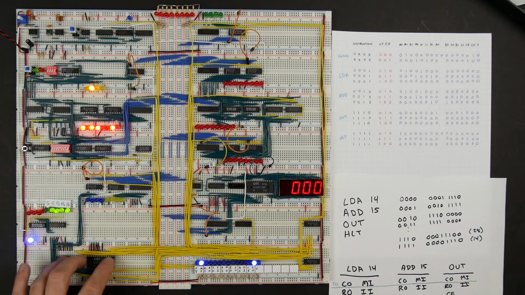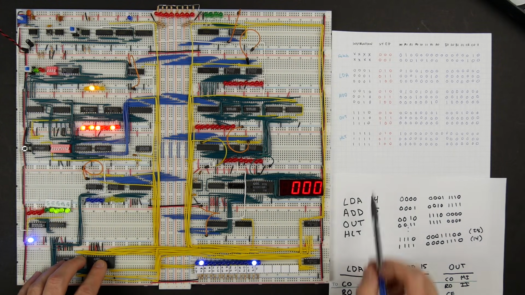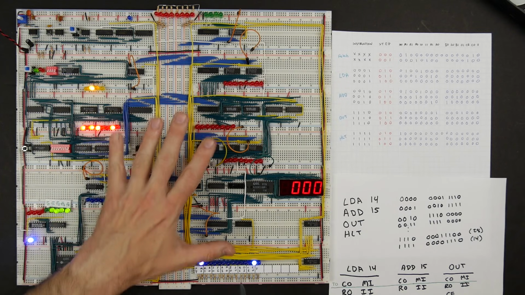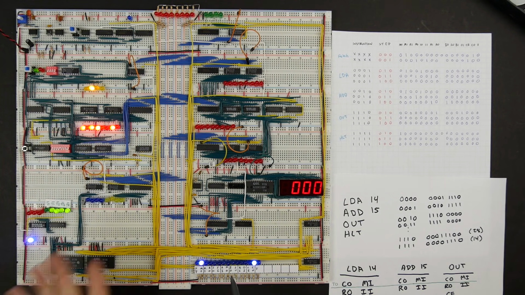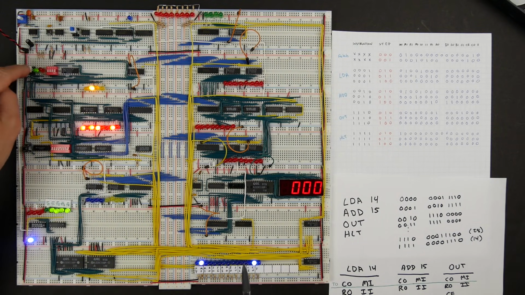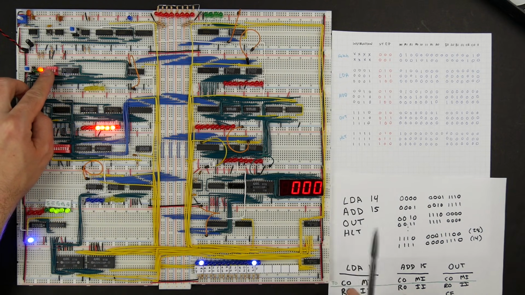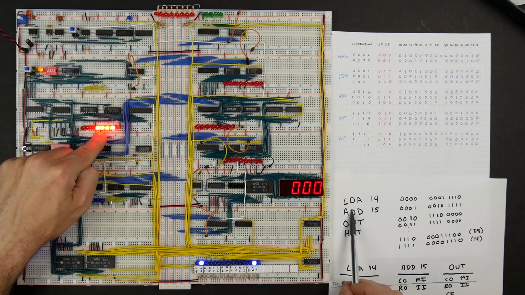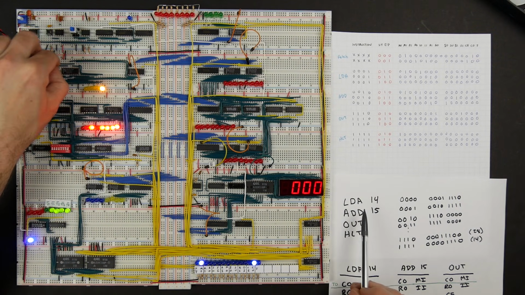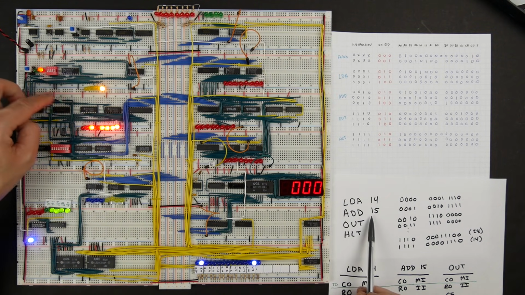So I just pulled those EEPROMs out and reprogrammed the halt command without shutting down the rest of the computer, without pulling power off the computer. Just pulled the chips out and put them back in. So the program should still be in memory, but let's just walk through and make sure, and then also add that halt command to it. So at address 0, we've got our load A 14. At address 1, we still have our add 15.